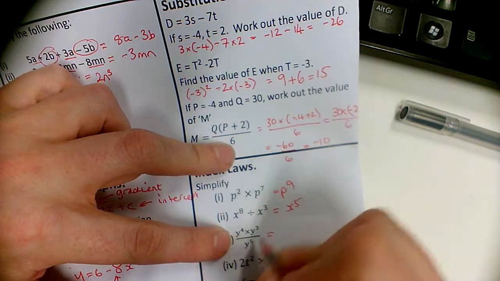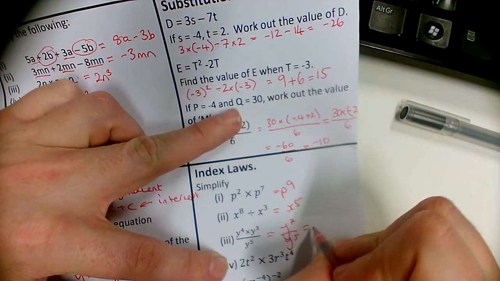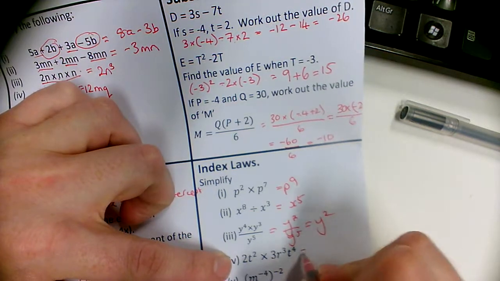This one I've got a multiply and then a divide, so I'm going to go y to the power 7 over y to the power 5, makes y to the power 2.